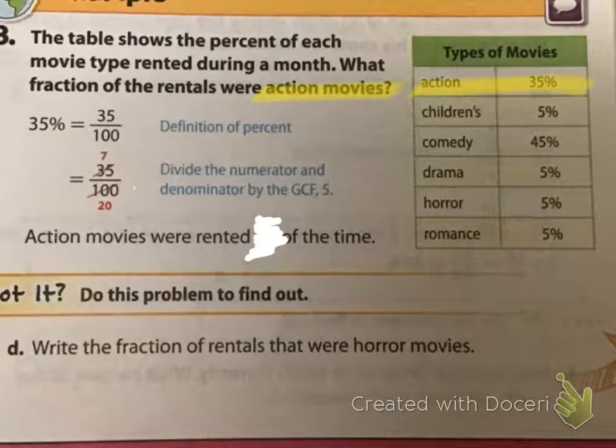Perfect. Look at that. So we divide them and we find out that action movies were rented 7 out of 20 of the time. That's what the fraction would be. That's equivalent to 35%. Same thing. It's always going to be equivalent to 35%. This fraction will always stay the same with that percent. They will always match. 50% is always 1/2. 75% is always 3/4.